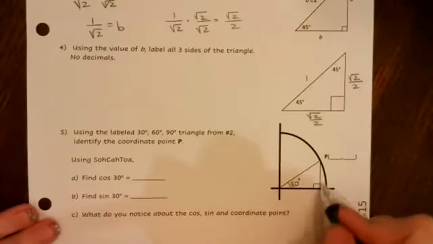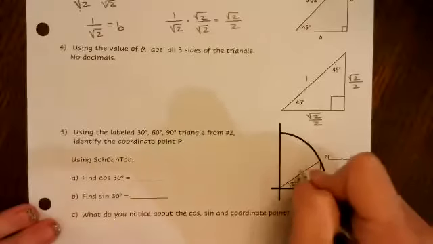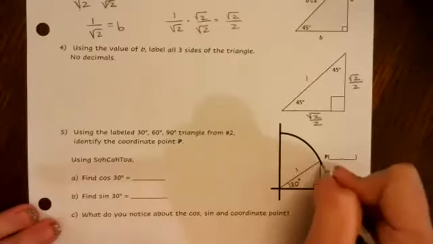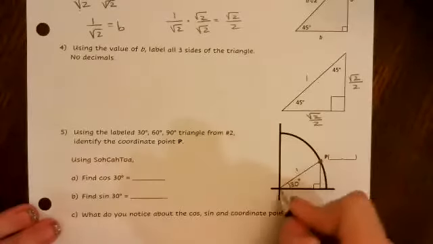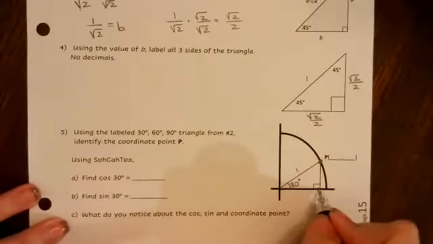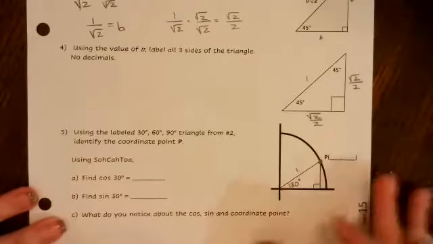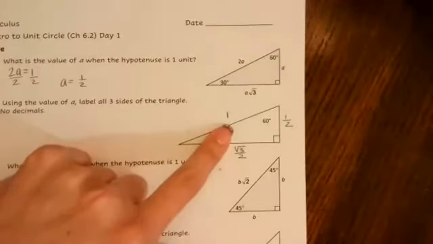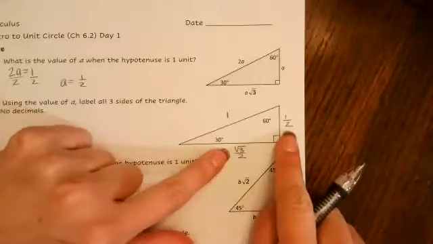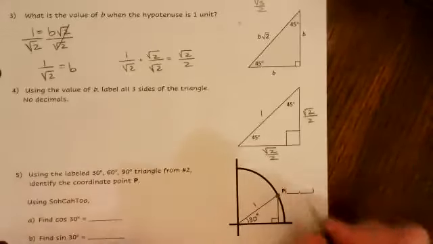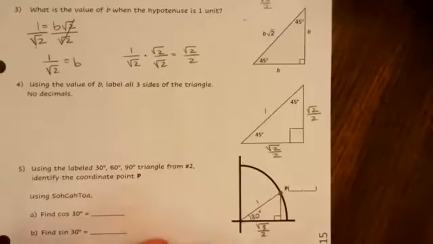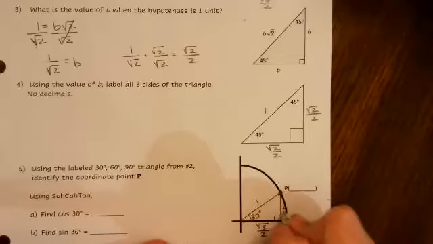We just looked at this triangle and we said that when the radius is 1, and we know that the radius goes from the center of the circle to the outside of the circle. So this point right here, the radius has to be 1. Now, if we drop that vertical line right there, we'll end up with this triangle, the 30, 60, 90 triangle. And we said when the hypotenuse is 1, then our side here is 1/2, and our other side is the square root of 3 over 2. So I'm going to go ahead and label that. This right here would be the square root of 3 over 2, and this one would be 1/2.